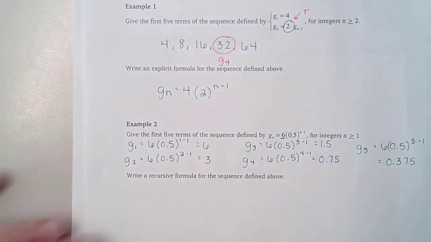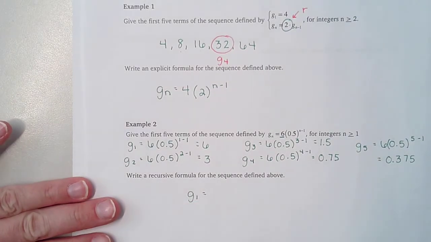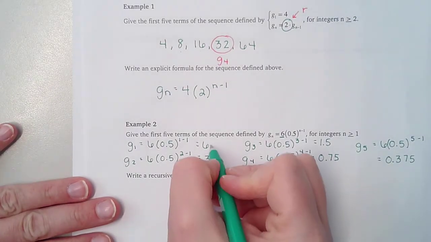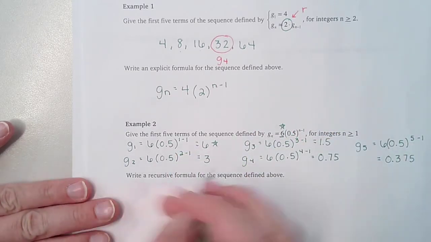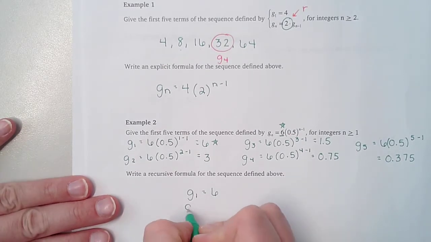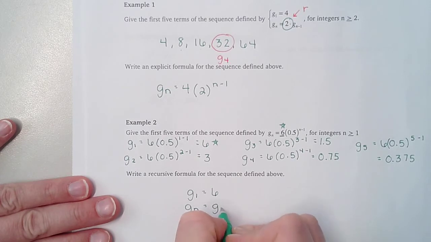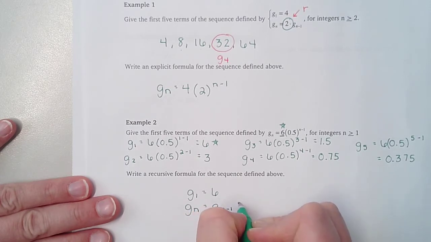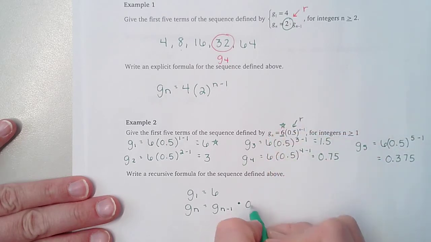Okay, so now let's write a recursive formula. Remember, with a recursive formula, we always start out by identifying G1. We know G1 from here. We also know G1 from here. G1 is given to us in a couple of different ways. So G1 is 6. And then to get to my next term, we're always taking the previous term and multiplying by the R value, which is 0.5.